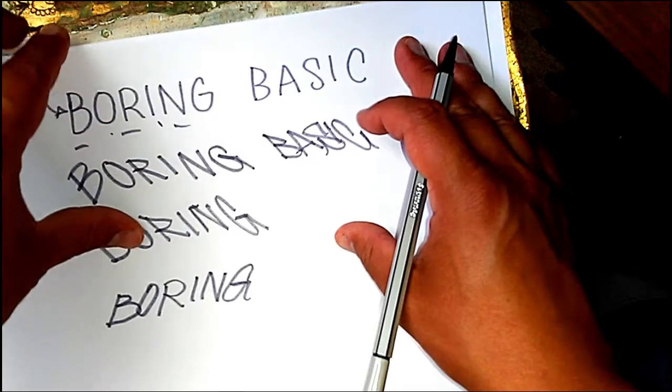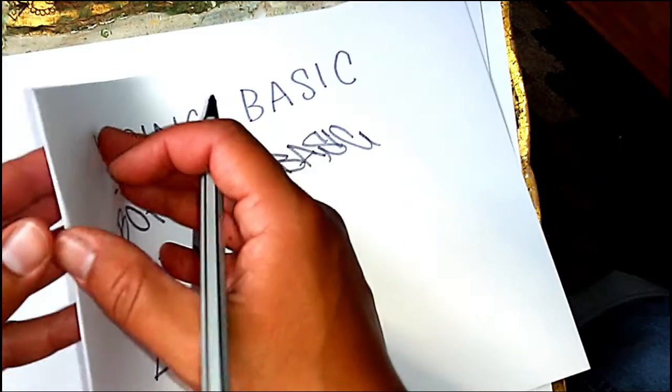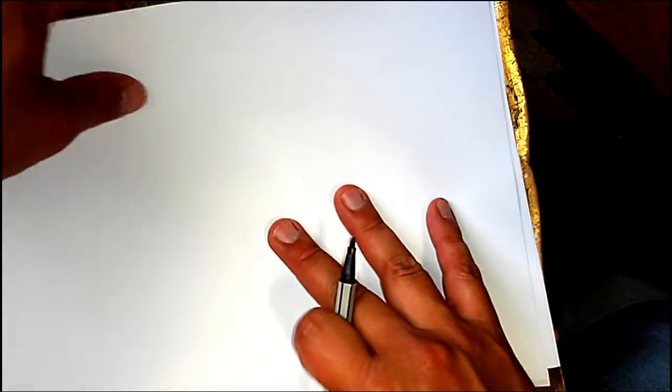Okay, so that's the first one. Let's move on. Okay, ready? Save paper if you can. Use the back of it or whatever. For this purpose, so you can see clearly, I'll just use a new sheet.